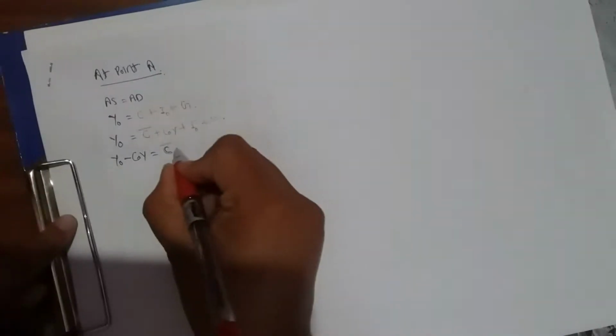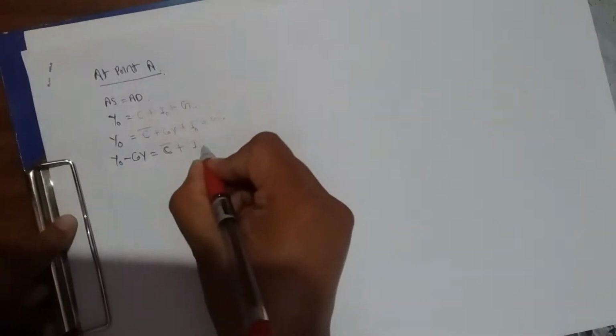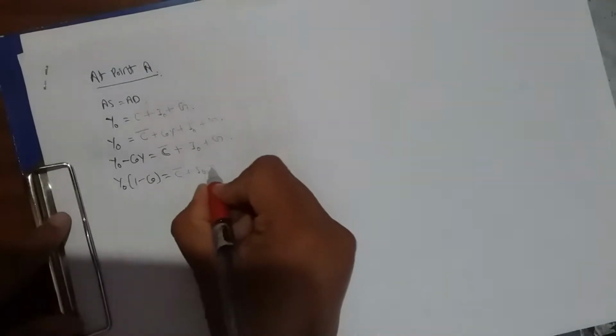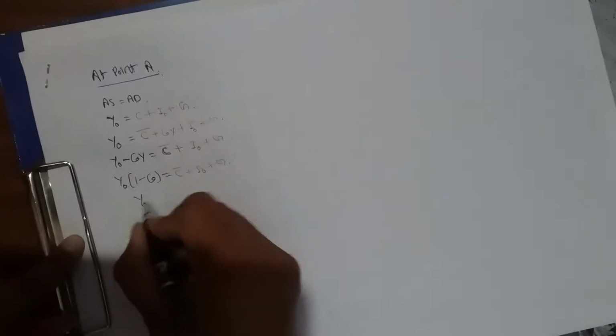Y naught minus c naught y naught is equal to C bar plus I naught plus G. y naught times 1 minus c naught.